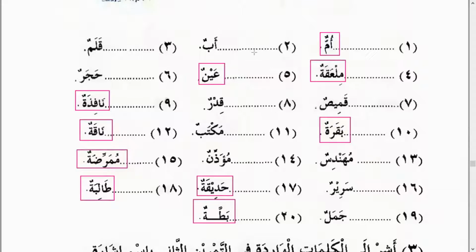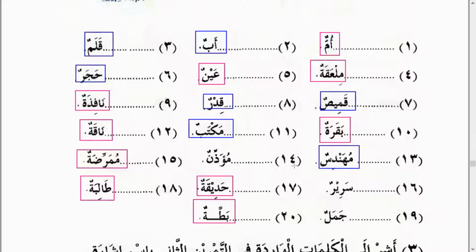And the rest will all be Dalika: Dalika abun, Dalika qalamun, Dalika hajarun, Dalika khidrun, Dalika khamisun, Dalika maktabun, Dalika muhandisun, Dalika muadinun, Dalika sarirun, Dalika jamalun. So whatever is blue is Dalika and whatever is pink is Tilka. Shortcut, right? Just color them all. Pink is Tilka, so please don't be confused. The meaning is the same.